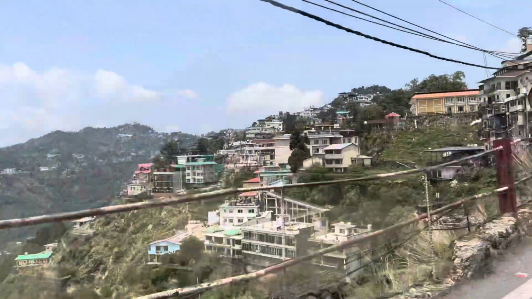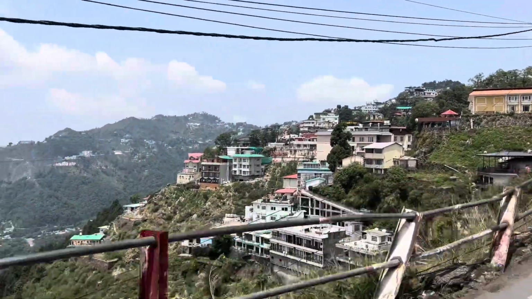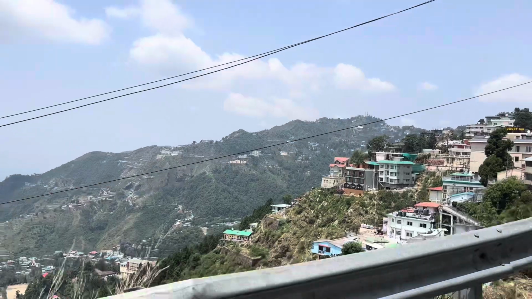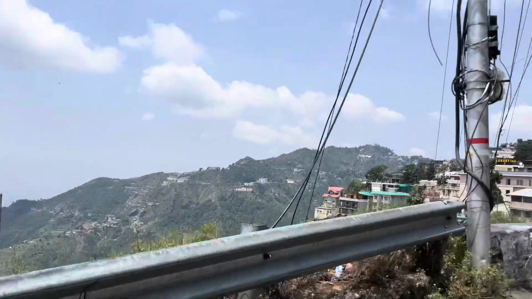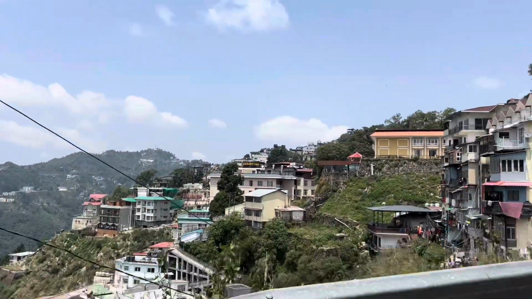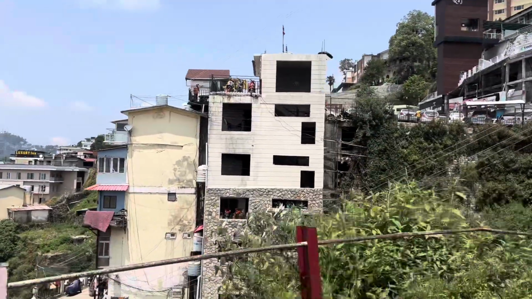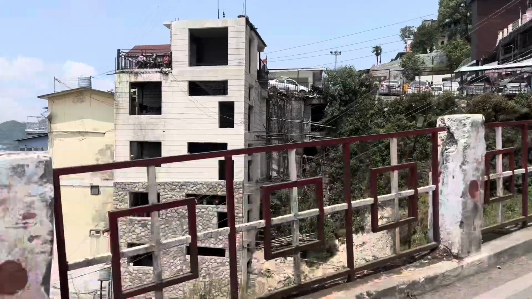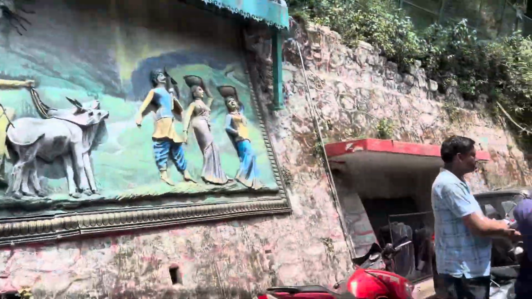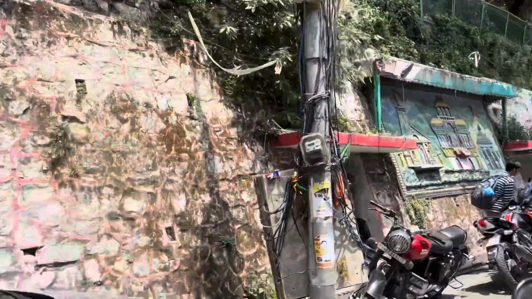If you're taking a cab from Delhi, you have to spend anywhere around 4,000 to 5,000 if you're getting an Uber. And then from Dehradun to Mussoorie, it will cost you around 1,000. So that is how the whole cost works. Once you reach here, you can rent a scooty for 500 rupees per day for seamless travel.